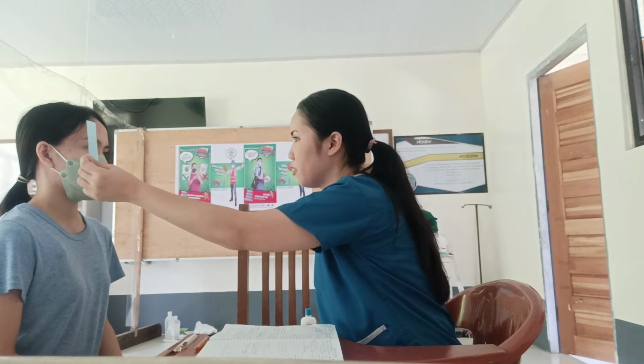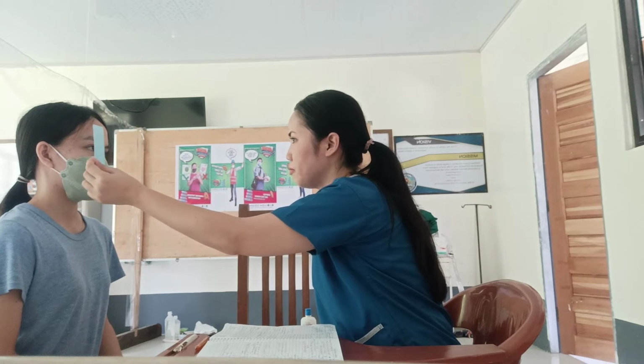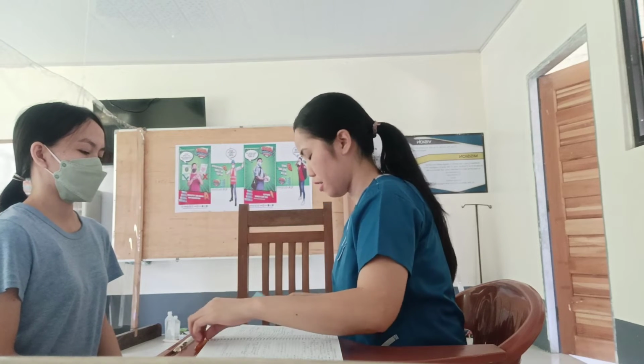Focus on my eyes and I will cover one eye. I can see that your uncovered eye remains straight and fixed as I cover the other eye. Also, your covered eye remains fixed and straight after I uncover it. That means your eyes are aligned.